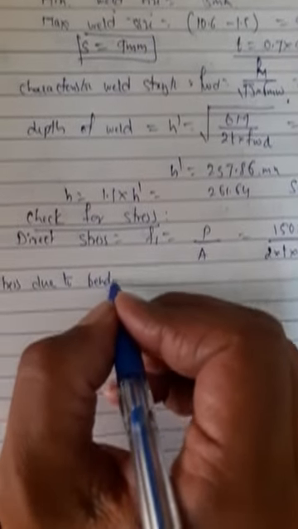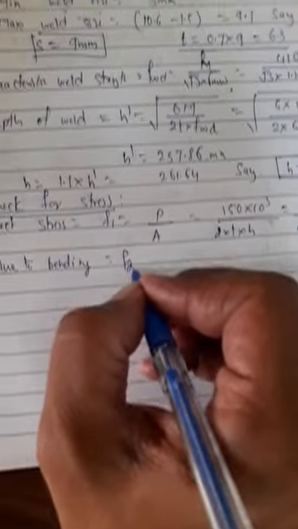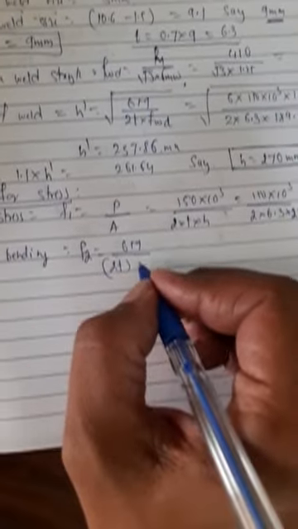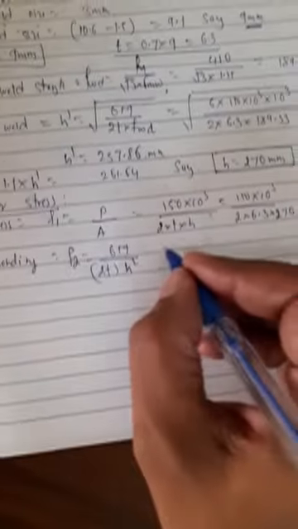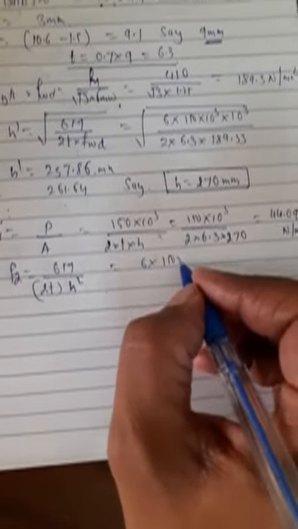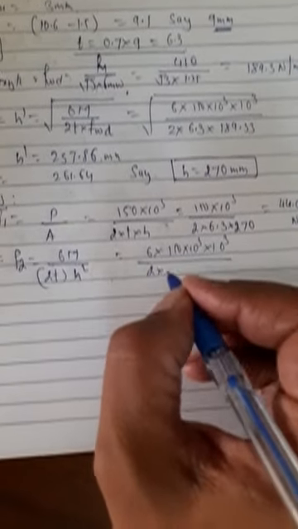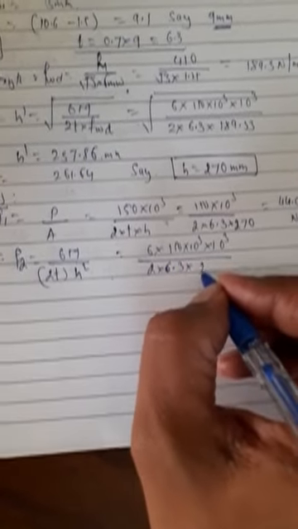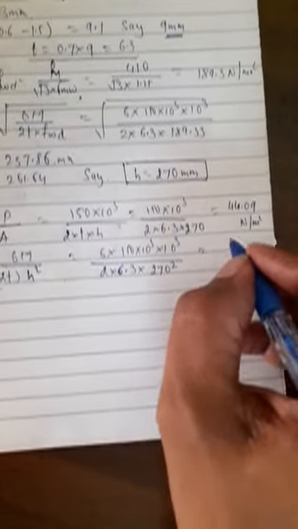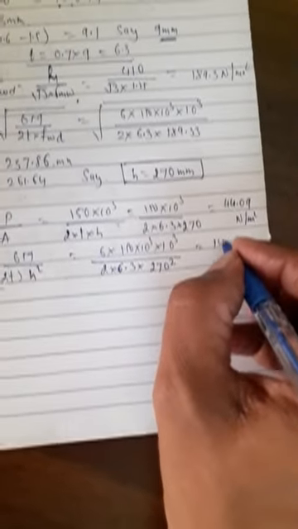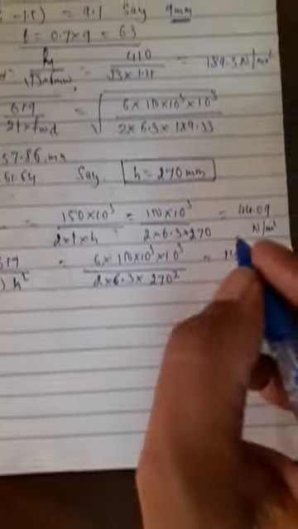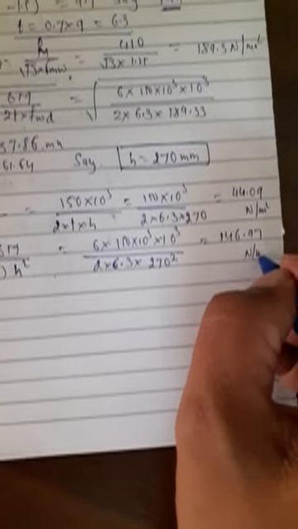Next, stress due to bending. F2 is given by 6M by 2t into h square. So 6 into moment M, 150 into 10 raised to 3 into 10 raised to 3 divided by 2 into 6.3 into 270 square. So F2 we get it as, on working out, 146.97 newtons per mm square.